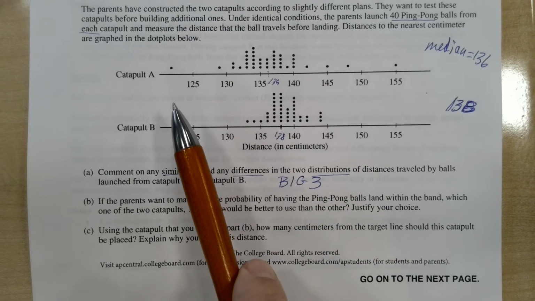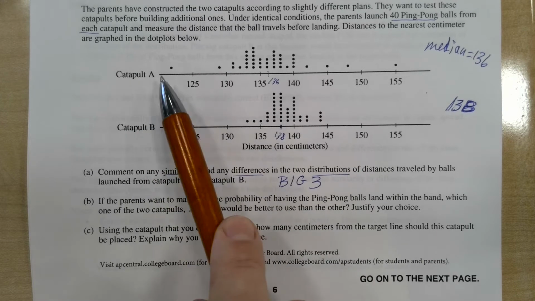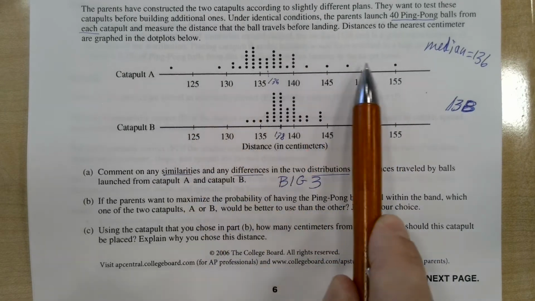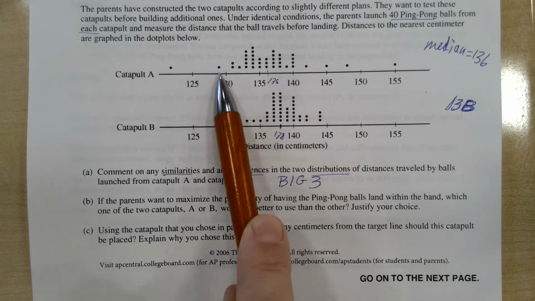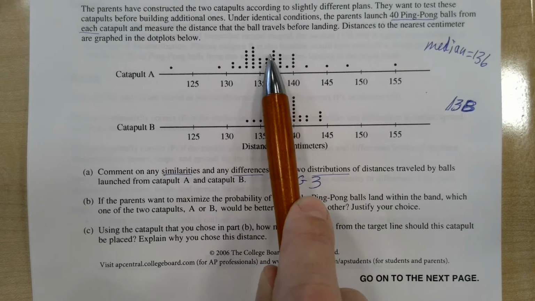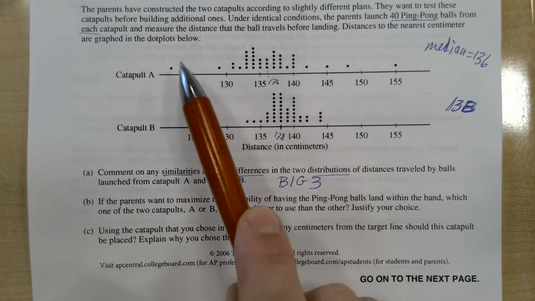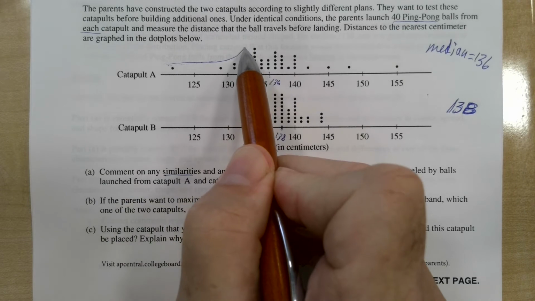So let's do shape. On catapult A, actually both catapults are mostly symmetrical. There's some on the upper end, there's some on the lower end, and it's kind of unimodal, right? It's got one big peak in the middle. Don't worry about this little peak and this little peak, and don't think it's bimodal. It's not. Think of it as a whole. Sometimes you can even draw something over it.